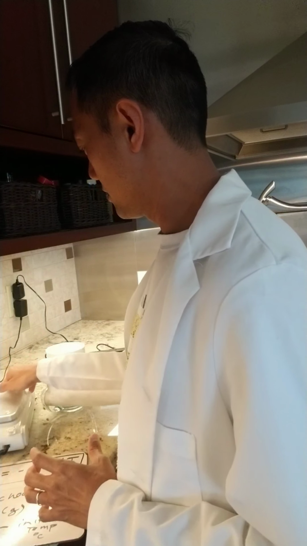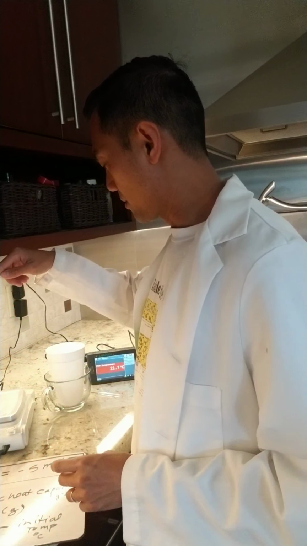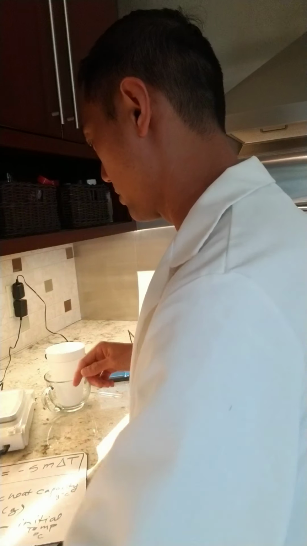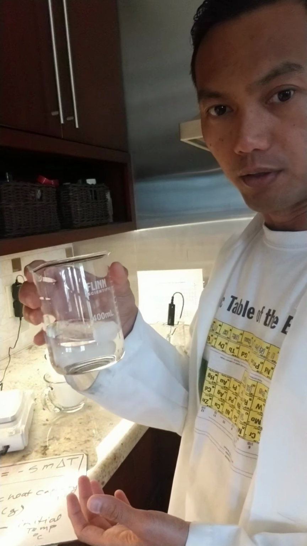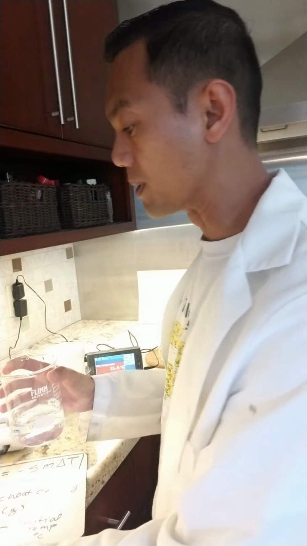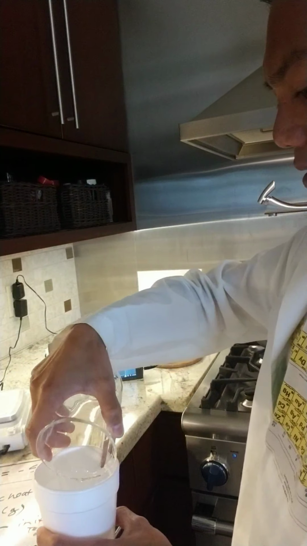And then the next thing we've got to do is add our water. I've had some water set aside, a different one, 150 milliliters yet again. This is for the second experiment. So I'm going to add that to our calorimeter.